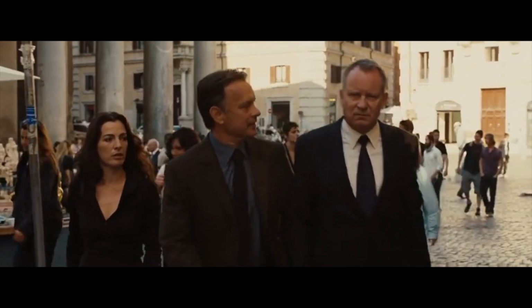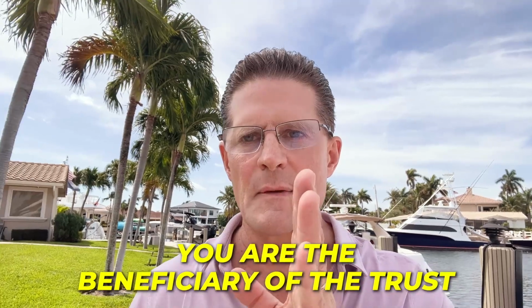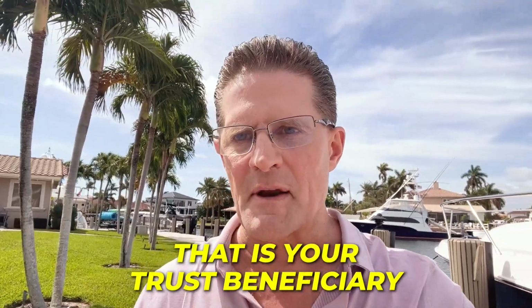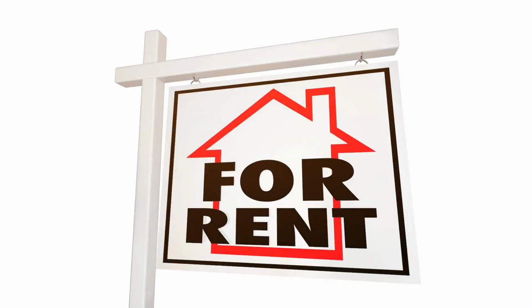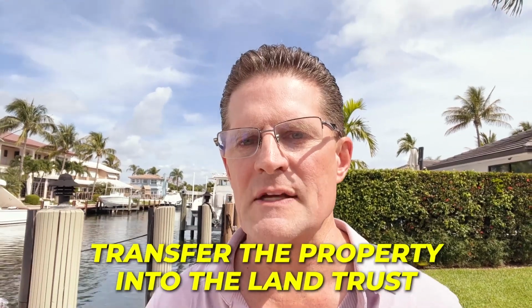The first element of this asset protection strategy is privacy of ownership. To accomplish this, we establish a land trust for each property. You're the beneficiary of the trust, or you control the LLC that is your trust beneficiary. As such, you can sell, rent, refinance the property as you wish. Thus, you essentially have as much control as if the property was in your own name. The land trust holds title to the property. So first we complete the land trust, and then we complete the deed that you use to transfer the property into the land trust.